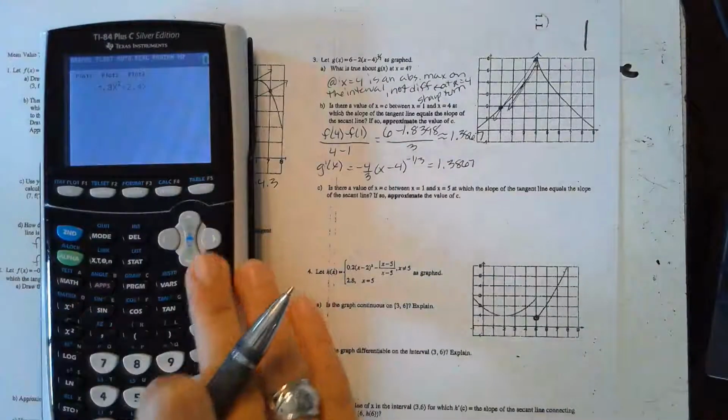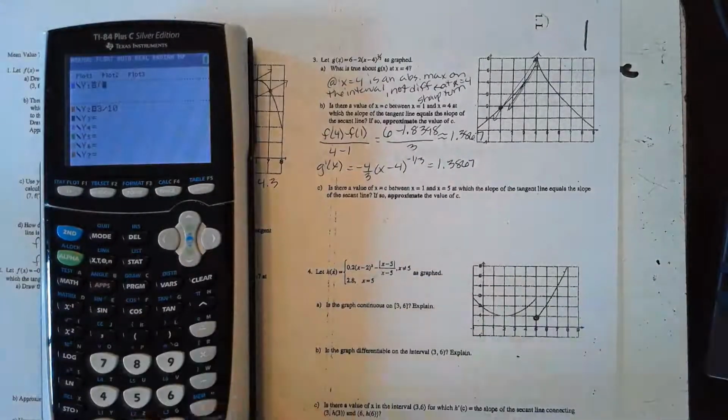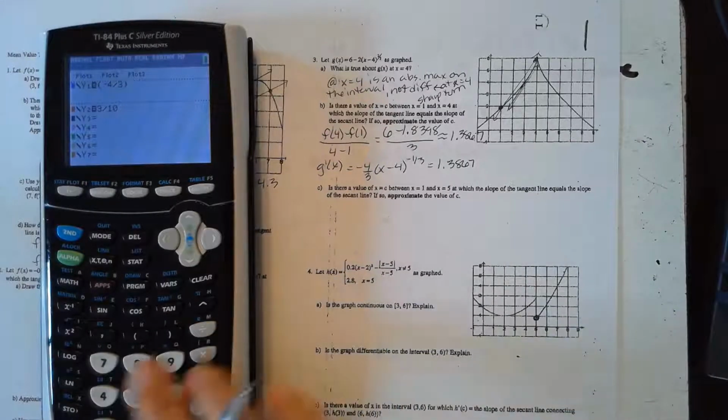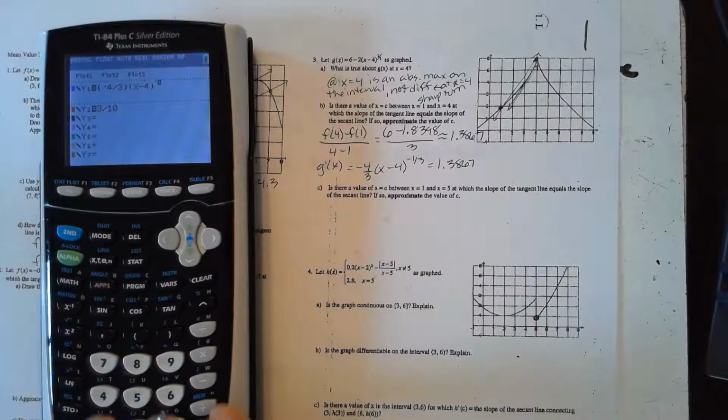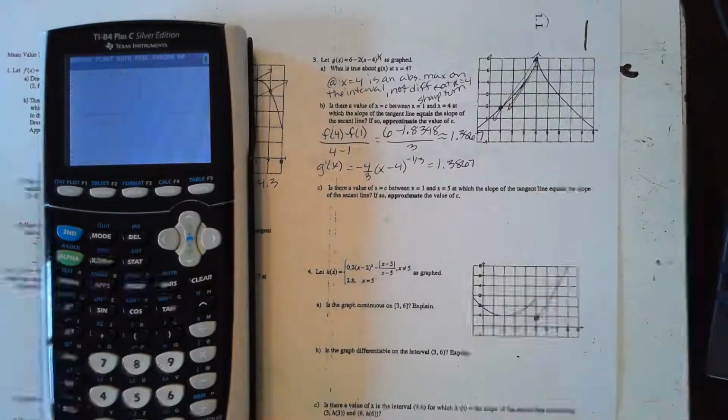All right, so here we go. We're going to do negative 4/3 times (x minus 4) to the negative 1/3. And we want to know when this equals approximately 1.3867. All right, zoom 6.